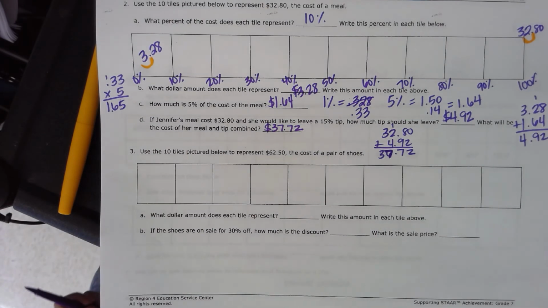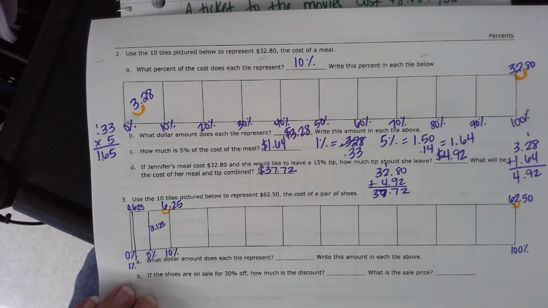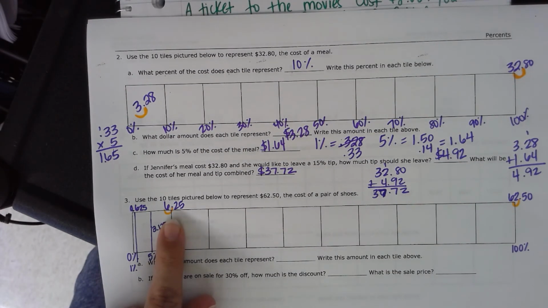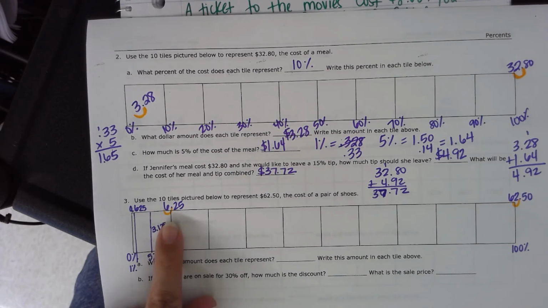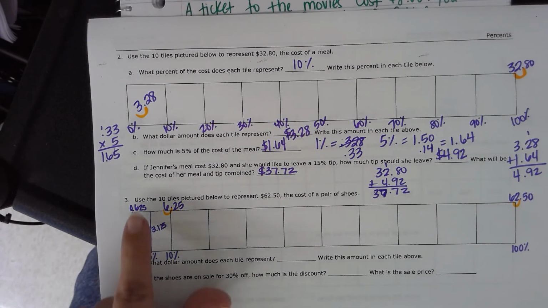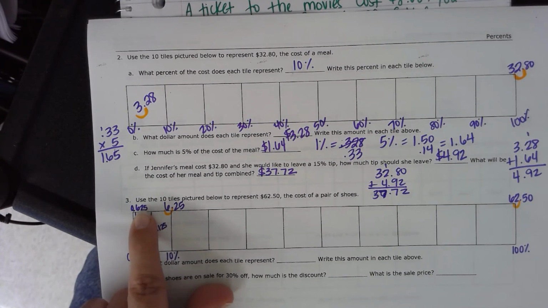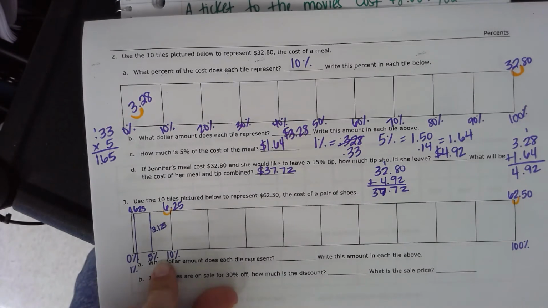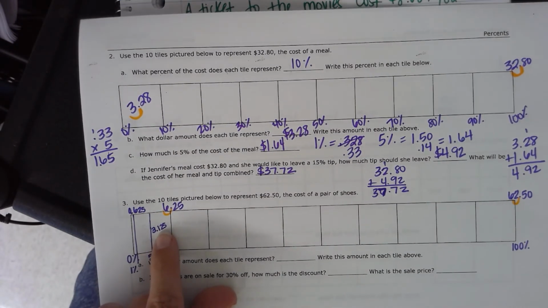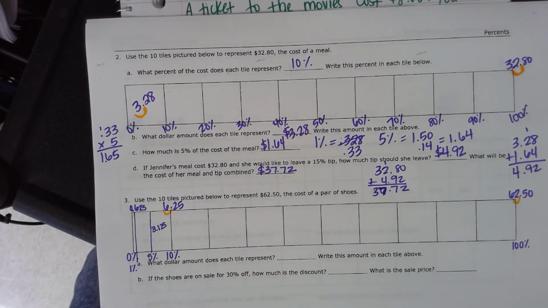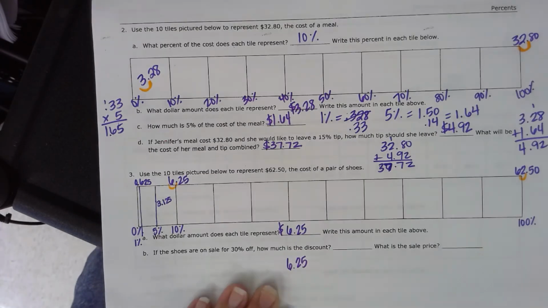I will leave the last one for you to do on your own. I'm going to pause my screen so you can. So this is quickly how I've set it up. You can see that I went from 62.5 with a place value shift to get 6.25 for 10%. And then I calculated 1% at 0.625, so that would be almost 63 cents. And I calculated half of the 10% at $3.12, a little bit more, so almost 13 cents. All right, go ahead and solve the rest of the problem.